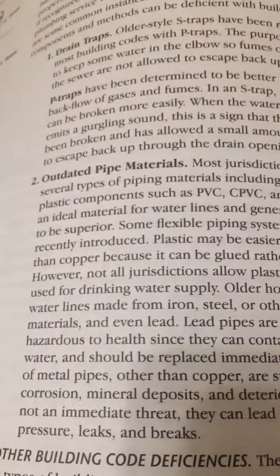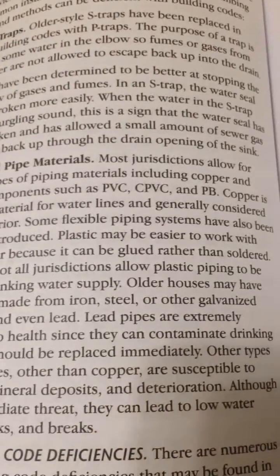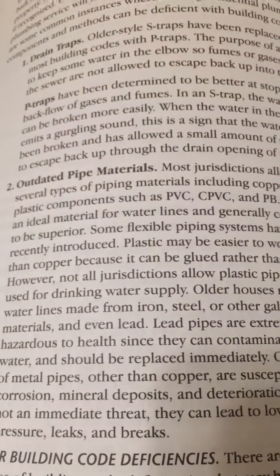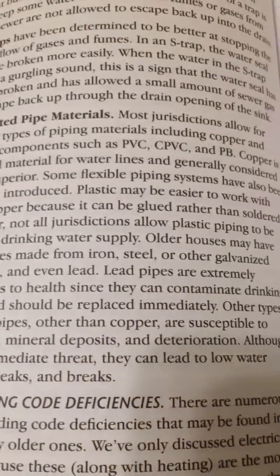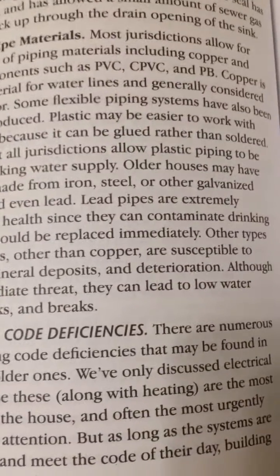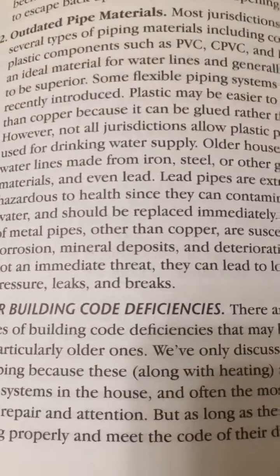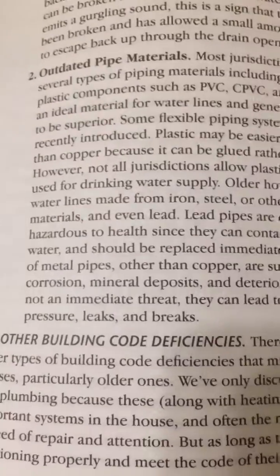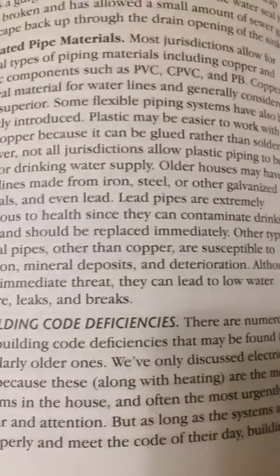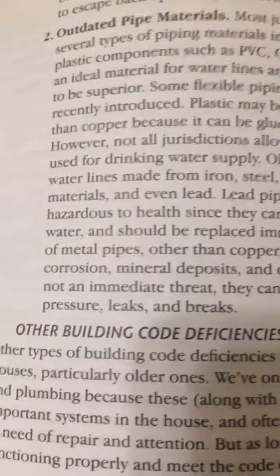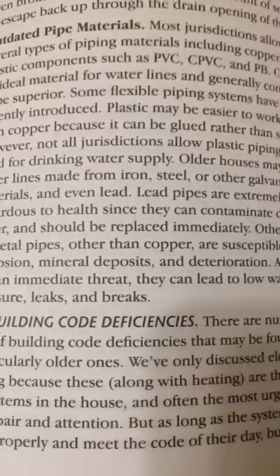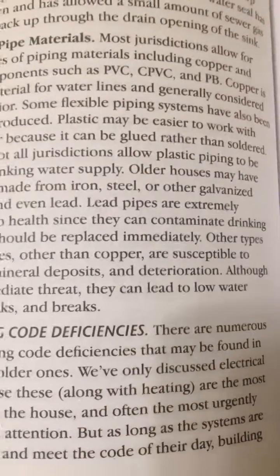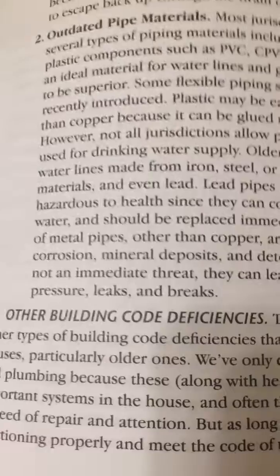Older houses may have water lines made from iron, steel, or other galvanized materials, or even lead. Lead pipes are extremely hazardous to health since they can contaminate drinking water and should be replaced immediately. Other types of metal pipes other than copper are susceptible to corrosion, mineral deposits, and deterioration. Although not an immediate threat, they can lead to low water pressure, leaks, and breaks.